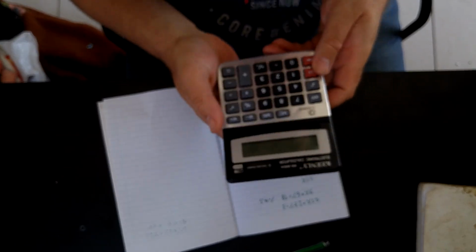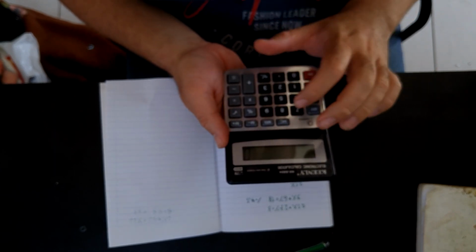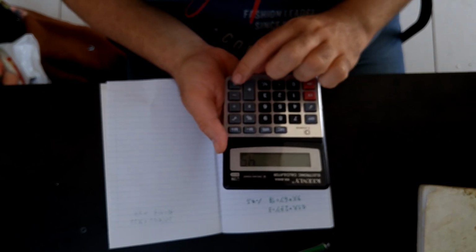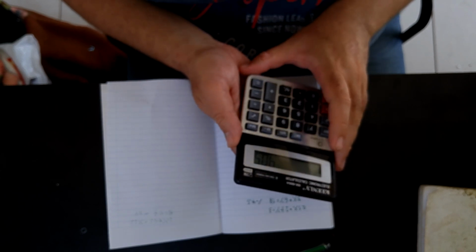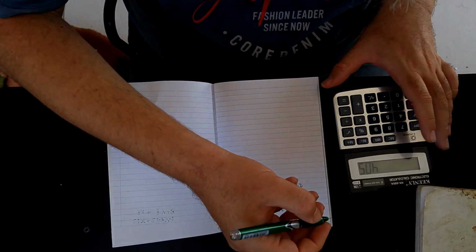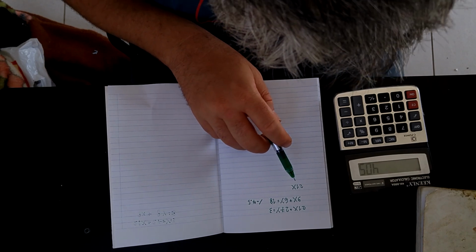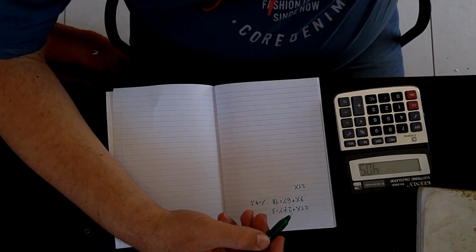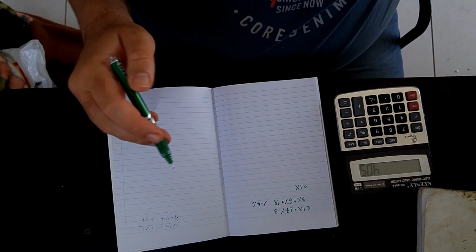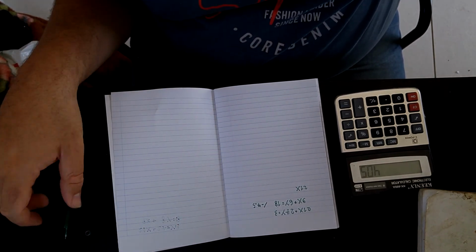Then we have to multiply 9 by 4.5, and that's going to be 40 and a half. We have to write a negative because we multiply 9 by negative 4.5, and regular numbers that we multiply with a negative are going to be negative.